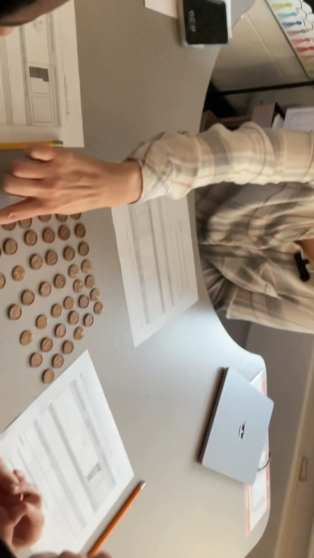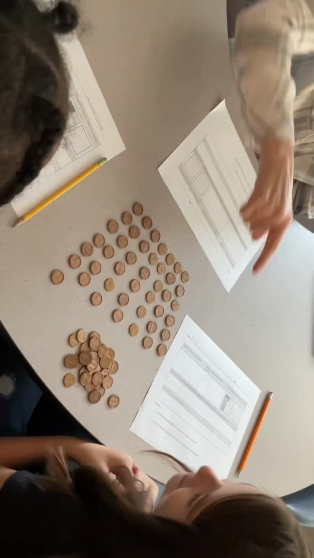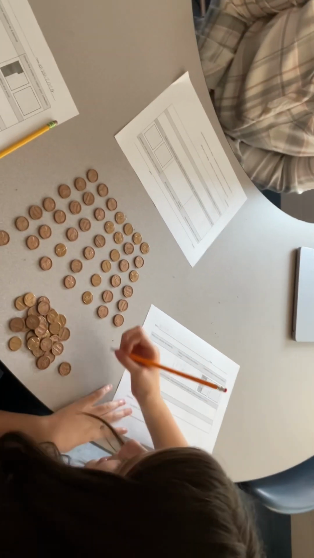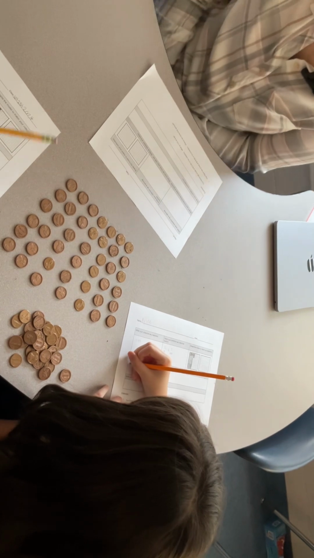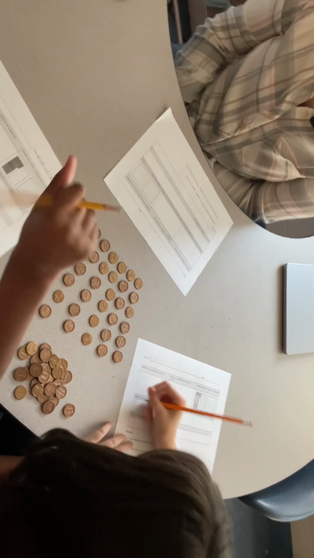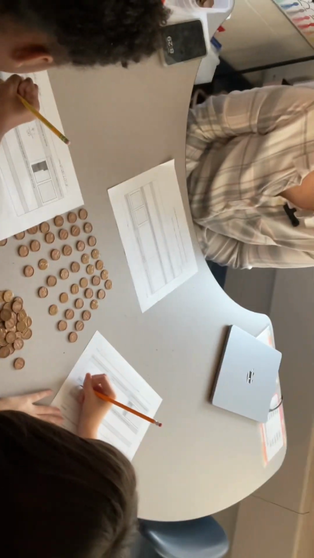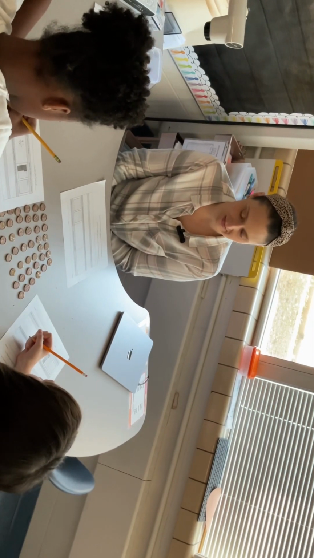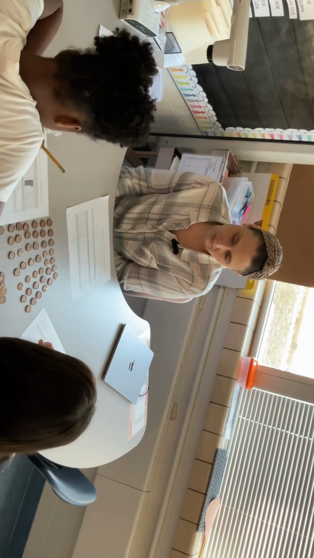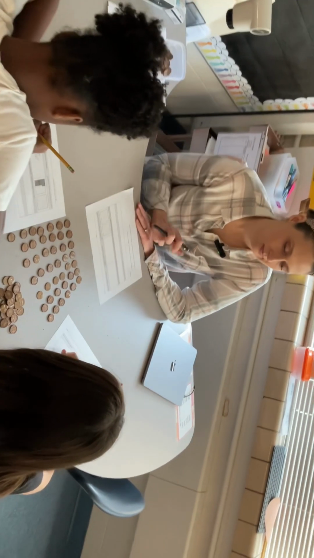Oh, 43. Okay, so I want you to write an equation. So all this is 43. Mm-hmm. So we've got 43 hundredths. Okay, then we times 10 because there is 43, and then these are all like 10. Yep, they're all dimes. So that would mean that it would be 4, 30.